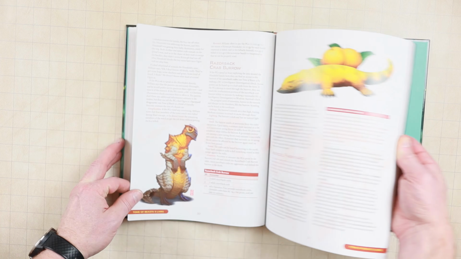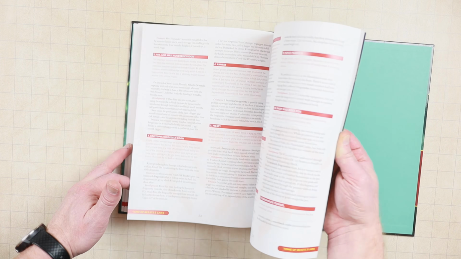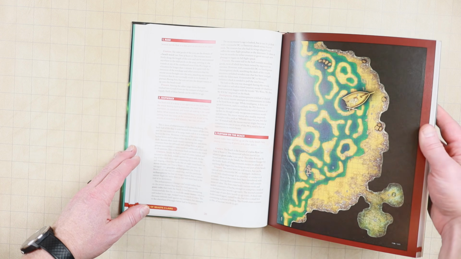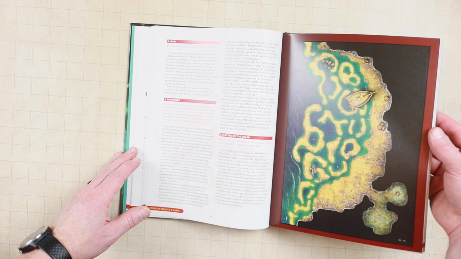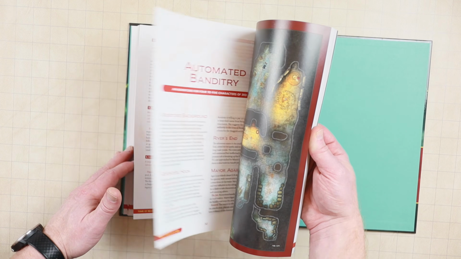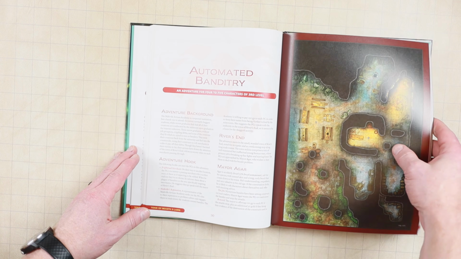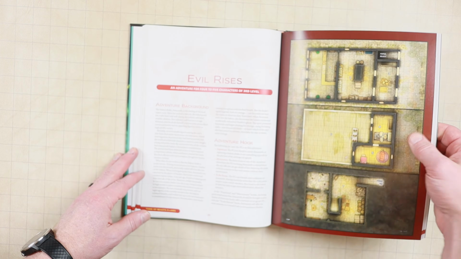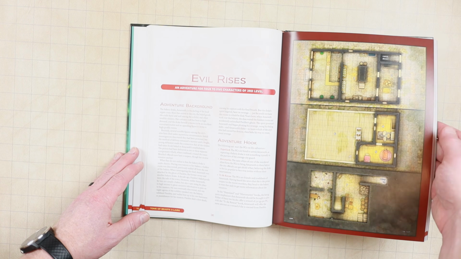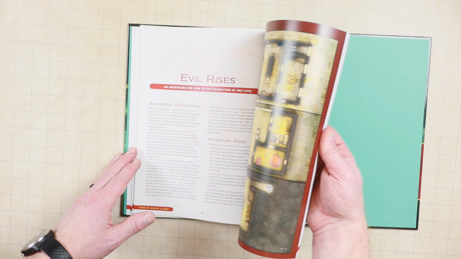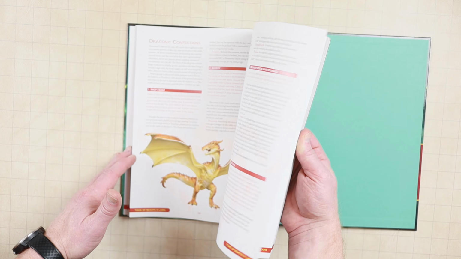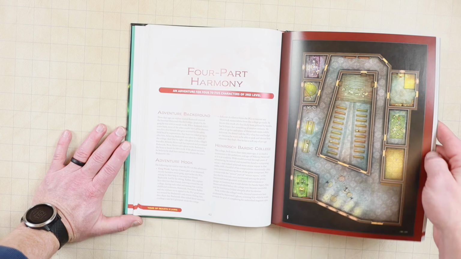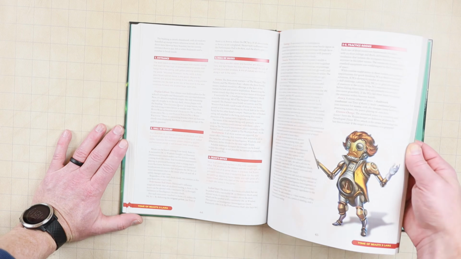And so you get a pretty good amount of material in here. One of the things that would be nice is to get this in digital format so that you get some of the digital files for these maps so that you can either print them out or use them in your digital tabletop or virtual tabletop, whether that's Roll20 or Foundry, etc.